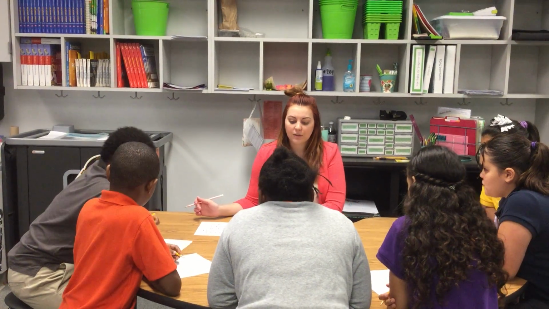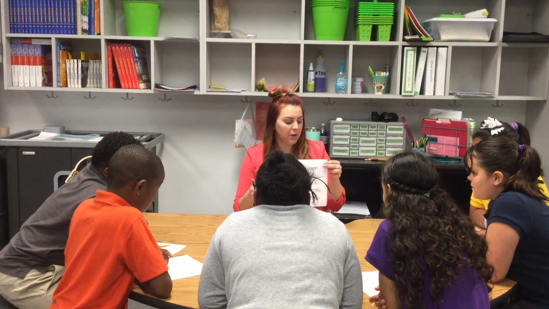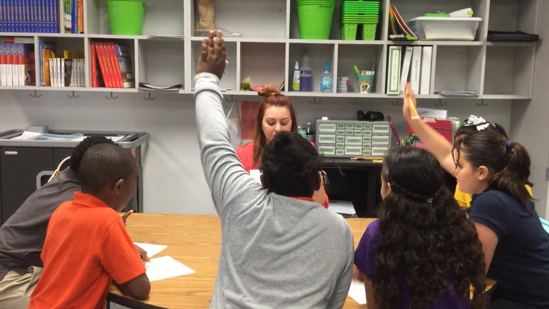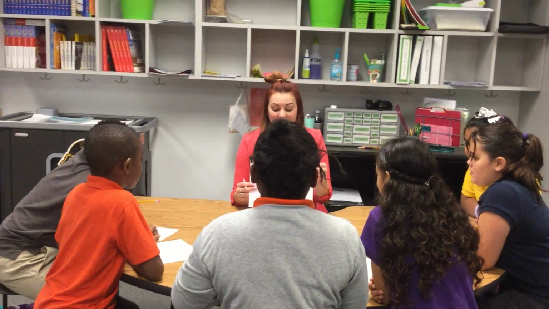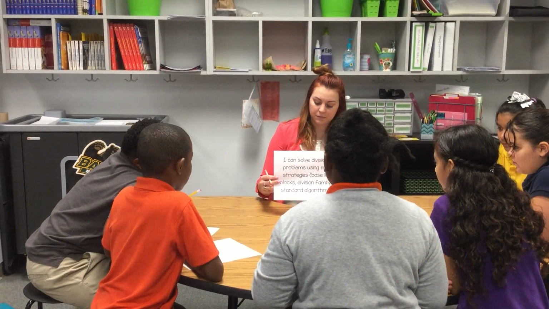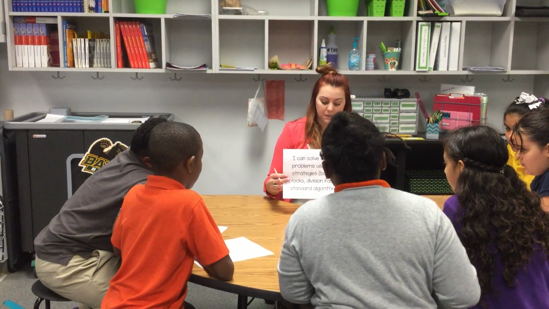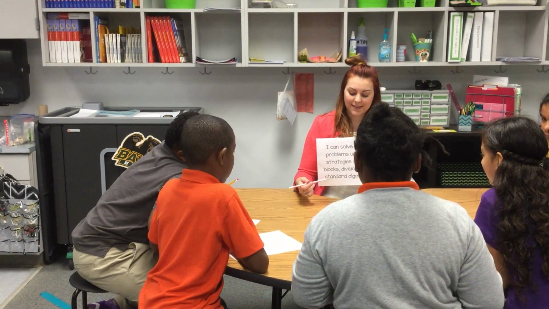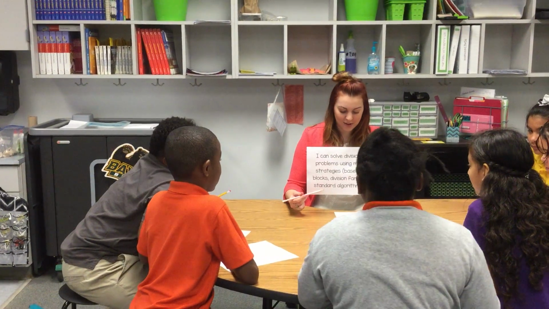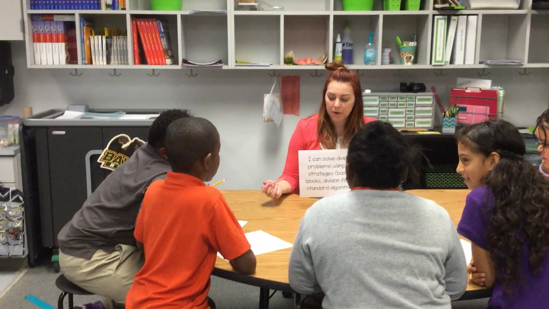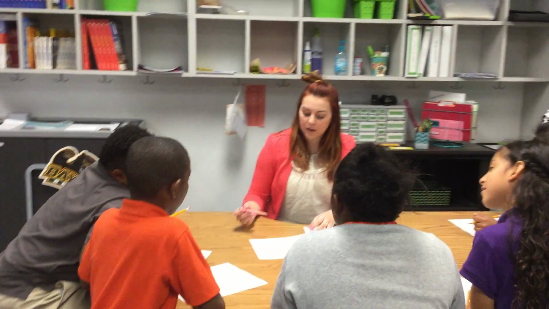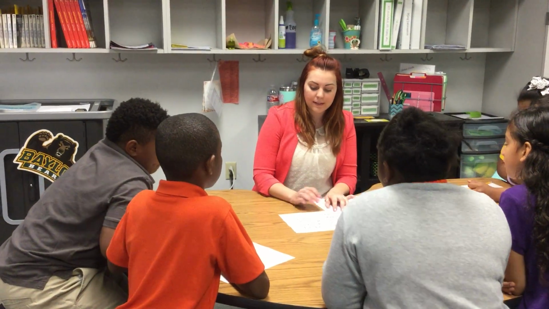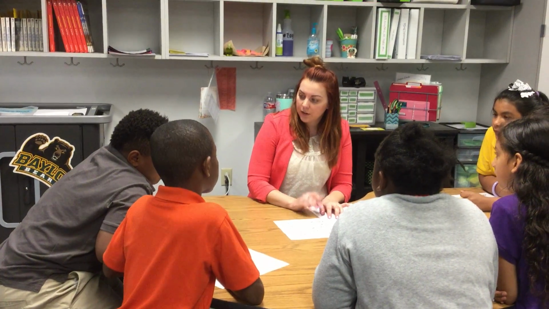Going to practice division. So here's our target. Can one of y'all read this to me, please? I can solve division problems using my strategies, base 10 blocks, division family, subtracting, and try that word, standard algorithm. Good. So we're going to practice our division using all those strategies that Ms. Bogisch has taught us this year, using our base 10 blocks, our family, and our standard algorithm.